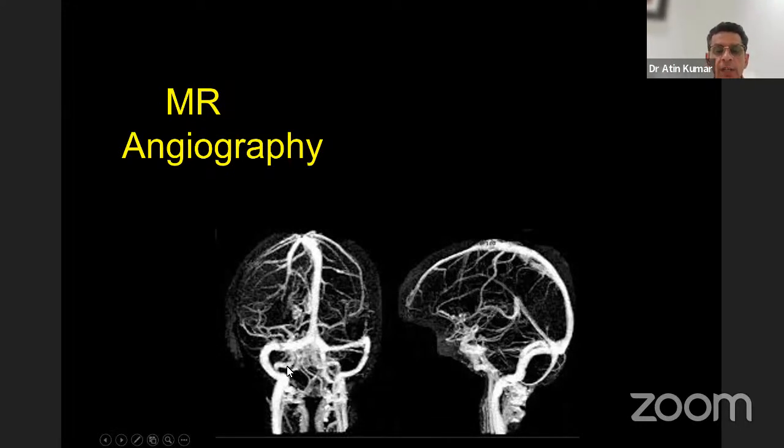This is the anterior posterior view where you can see the superior sagittal sinus, the right and the left transverse sinuses, the sigmoid sinuses, the internal jugular vein. On our sagittal lateral view, this is the superior sagittal sinus, this is the straight sinus, this is the vein of Galen, these are the internal cerebral veins, these are the transverse sinuses, these are the sigmoid sinuses, and this is the internal jugular vein. You can see very well.